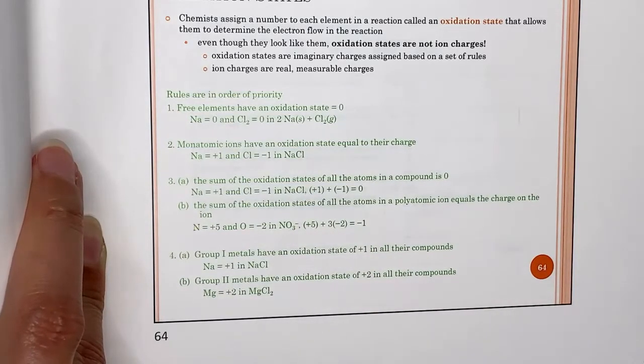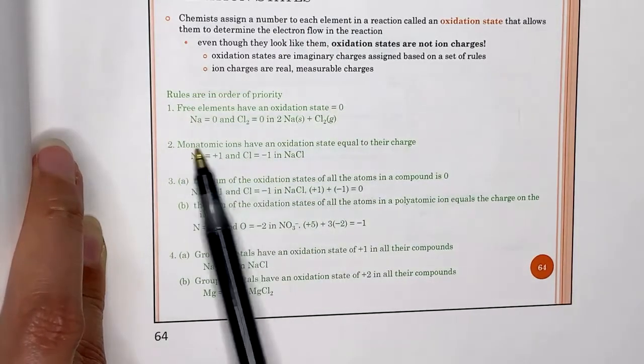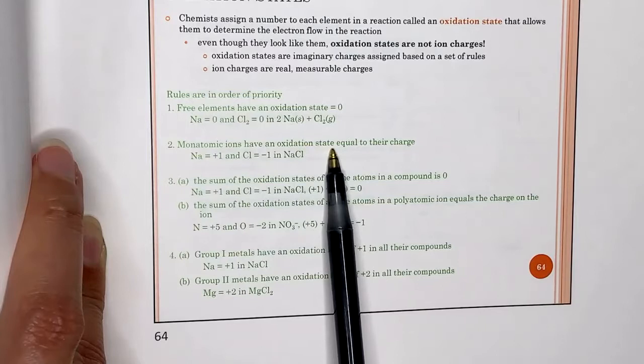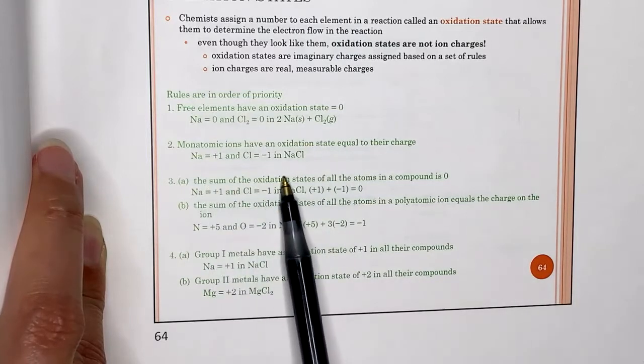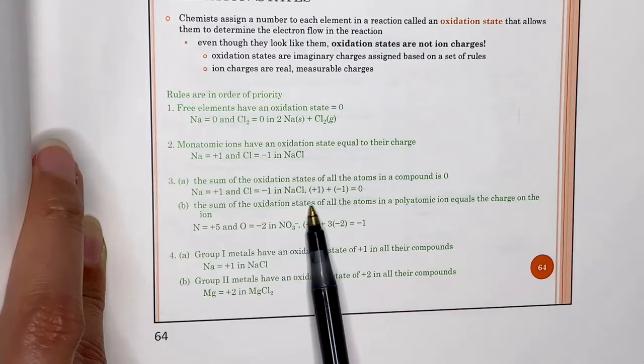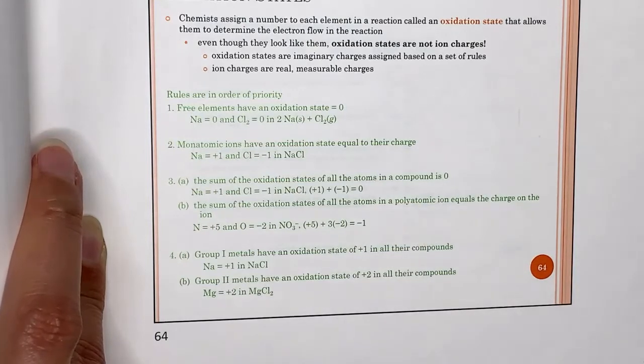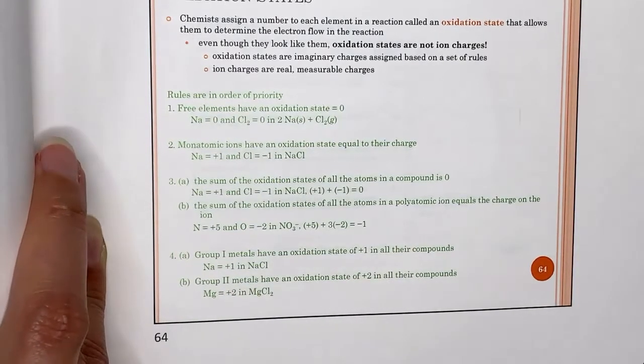Okay, so basically here are the rules. Number 1, freestanding elements are 0. Ions have the same oxidation state as the charge. When you have a neutral compound, the individual parts of it add up to 0. When you have a polyatomic ion, the individual parts add up to the charge of the polyatomic ion. Okay, and next rule is group 1 metals always have +1. If you don't see group 1 in there, look for group 2 metals. Group 2 will always be assigned as +2.